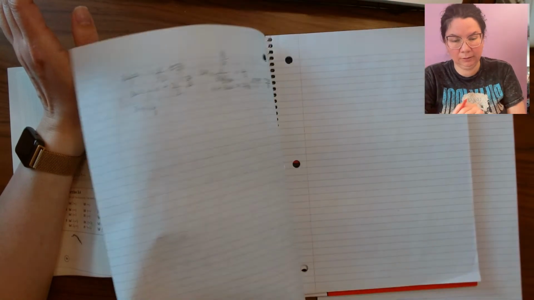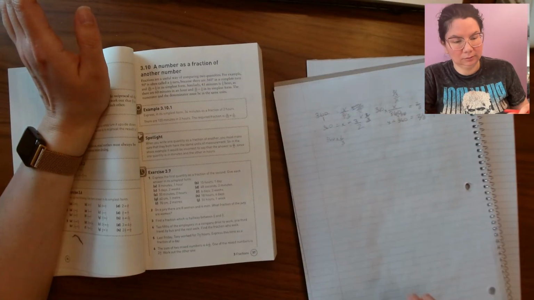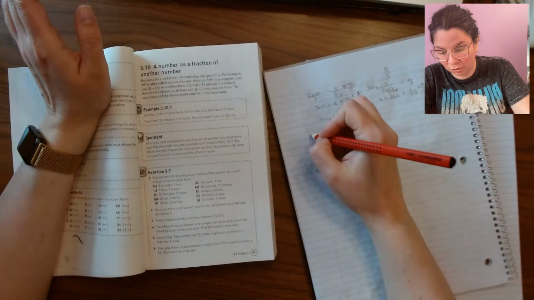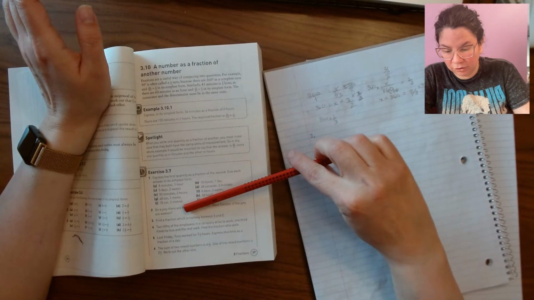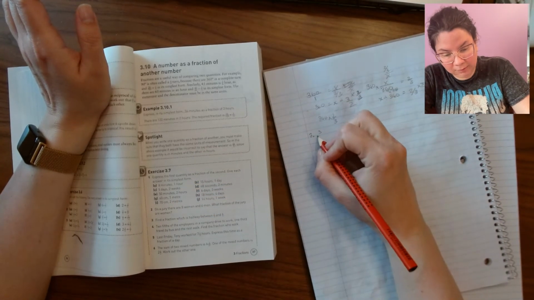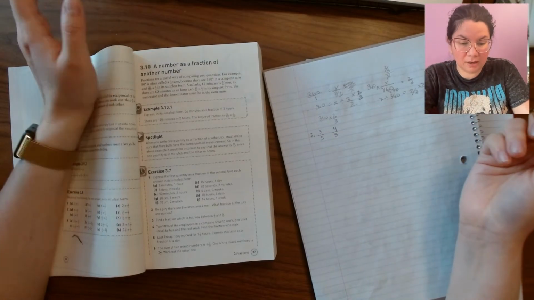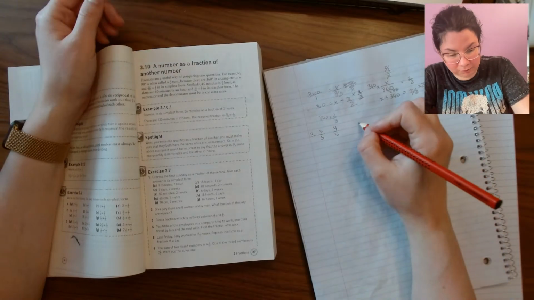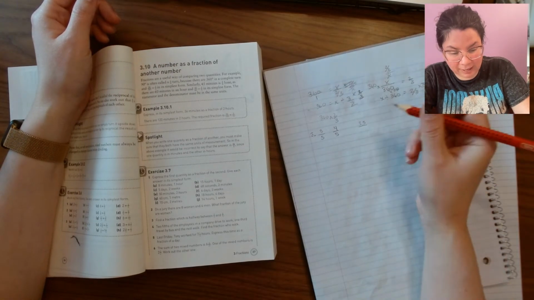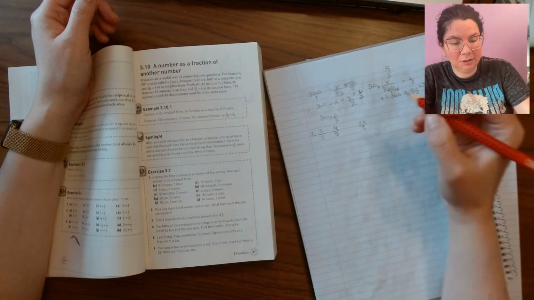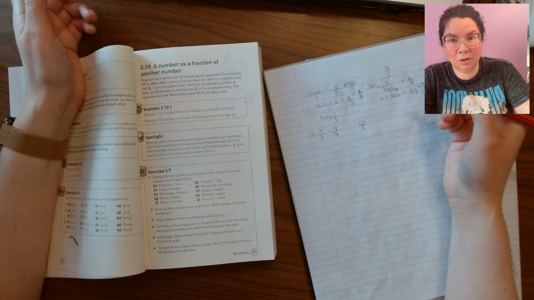So number three, you can see all the little calculations I did. Question three was: find a fraction which is halfway between 3.3 over 5 and 4 over 5. Now what I did is I know that 3.5 is halfway between 3 and 4, right? But you can't have a decimal over top.